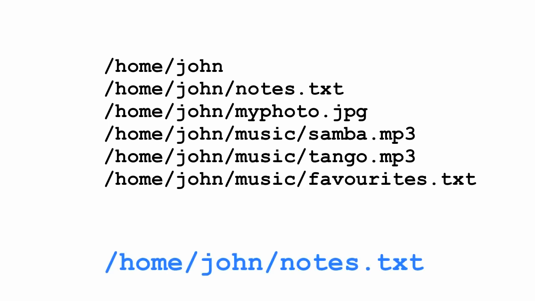Now, the name at the bottom is a simple pattern that matches exactly one file in the whole hierarchy. But this pattern covers more files. It covers these two files in the home directory.